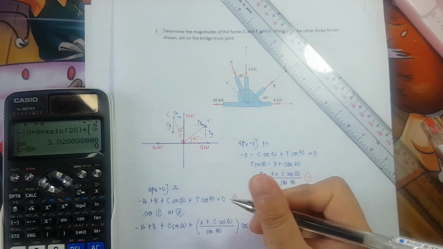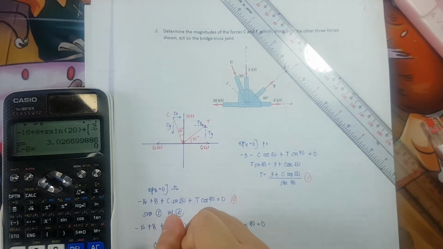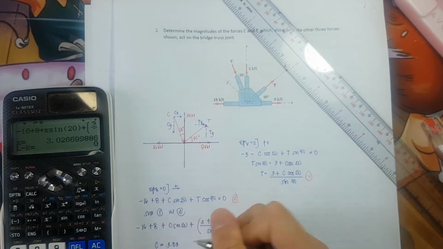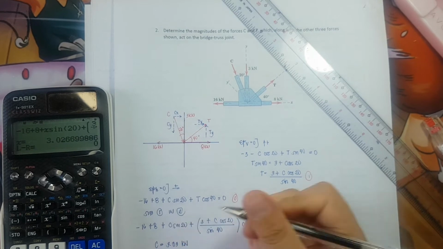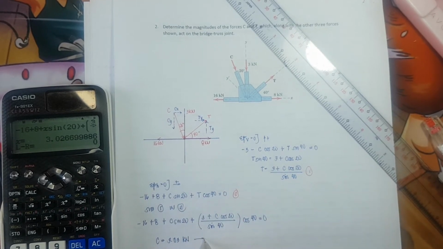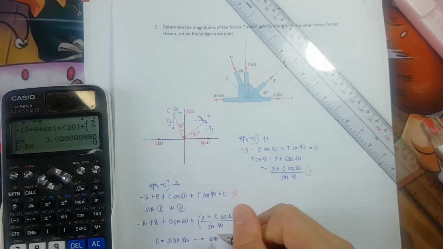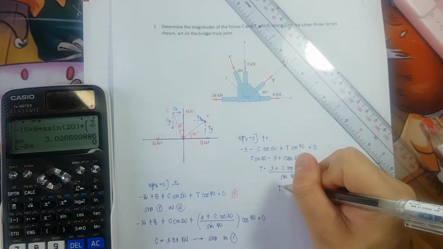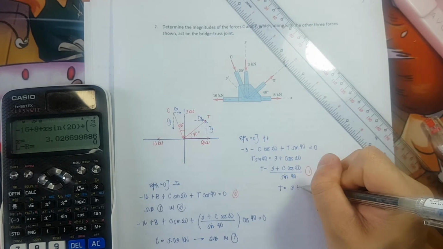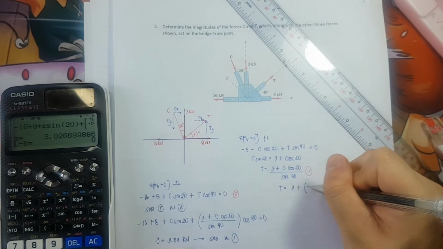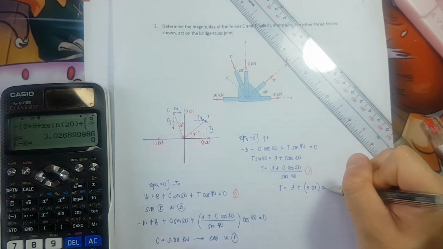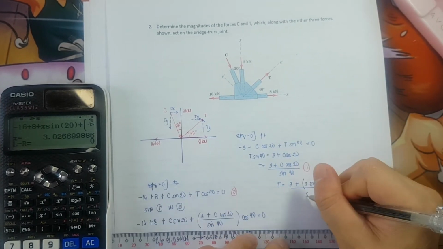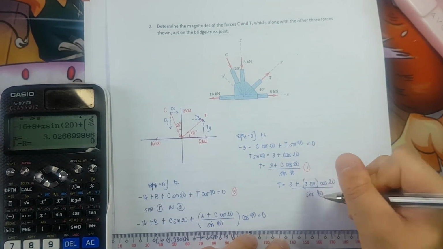C is equivalent to 3.03 kilonewtons. So substitute this in 1. We have T is equivalent to 3 plus the value of C, 3.03 cosine 20 over sine 40.